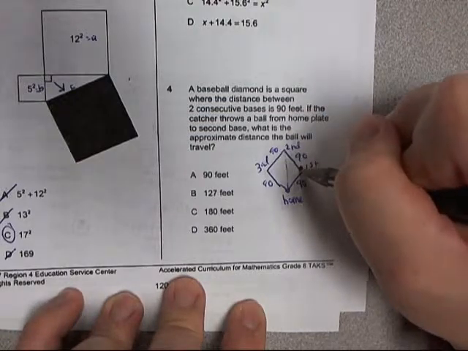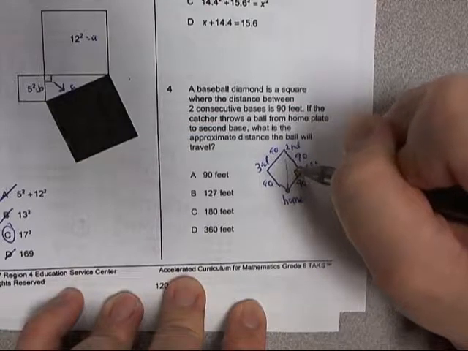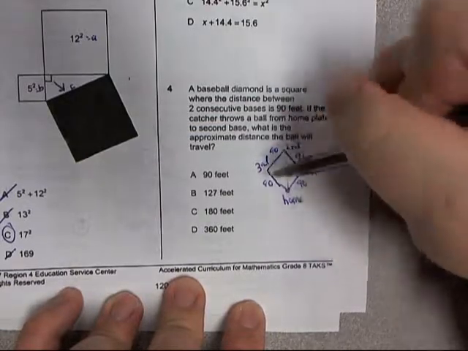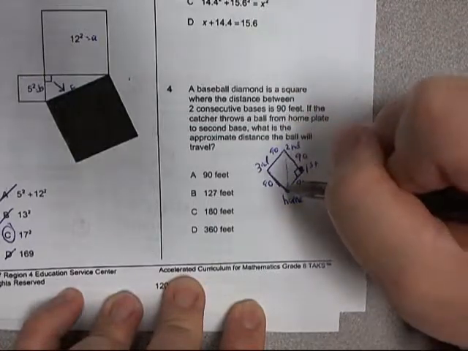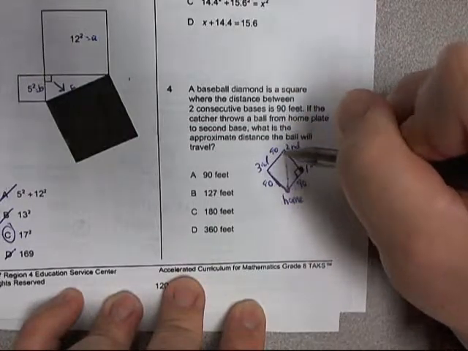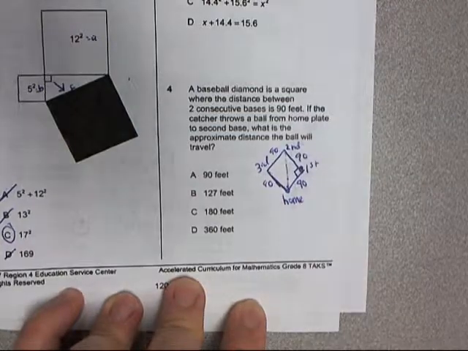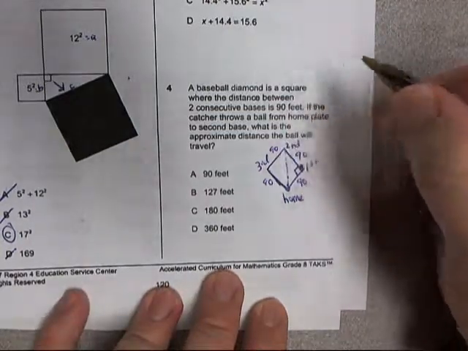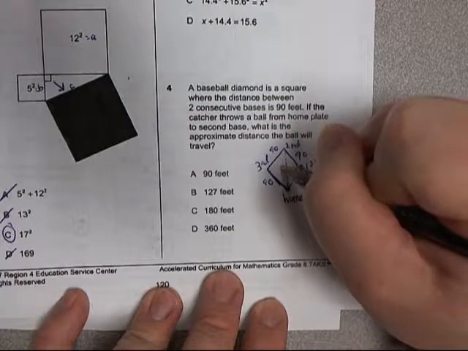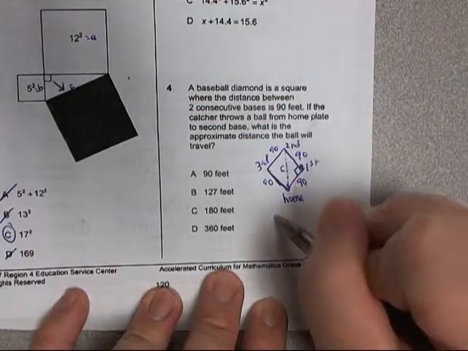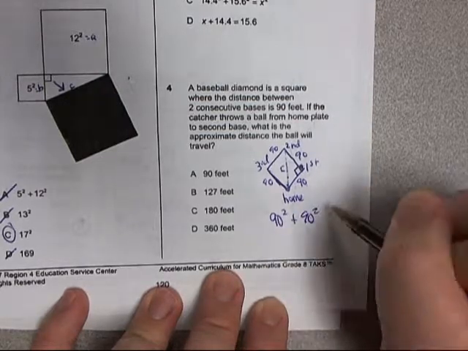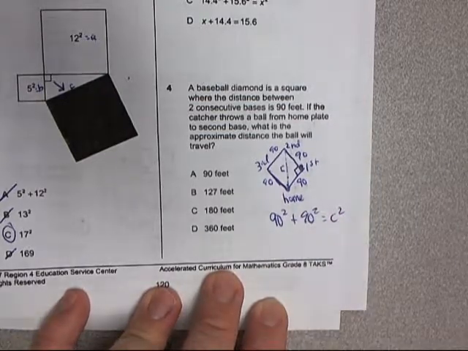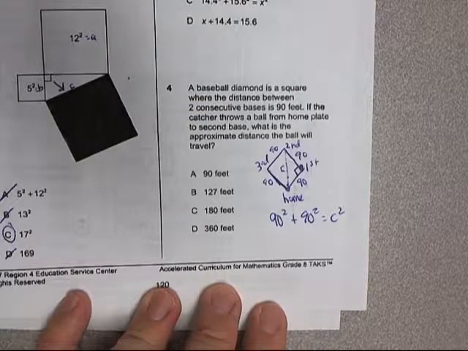Well, notice that I didn't really do a great job drawing the picture, but notice that here's my right angle. And notice that this shape is basically a square, and this dotted line from home plate to second base is the diagonal of the square. So you are solving for C. C is the unknown. So we're going to plug 90 squared plus 90 squared in for A and B and solve for C. Go ahead and answer problem 4 on your own.